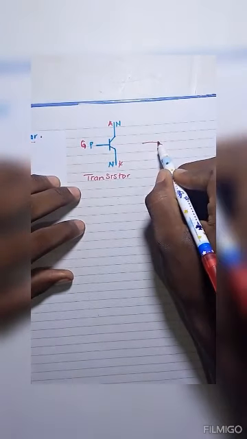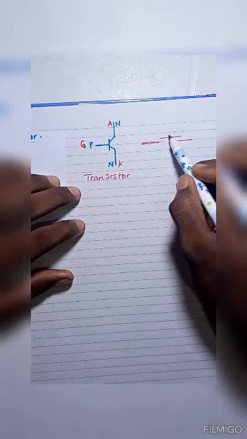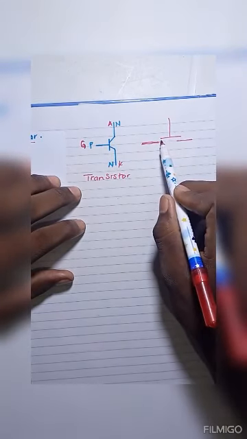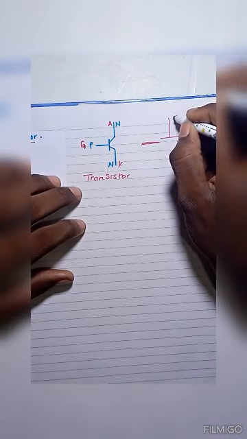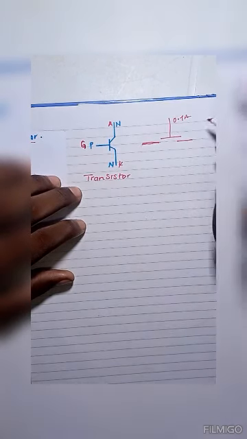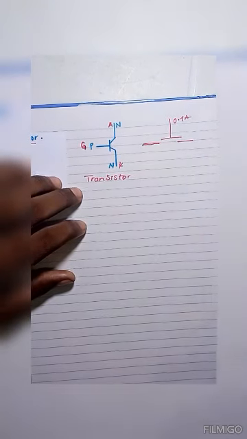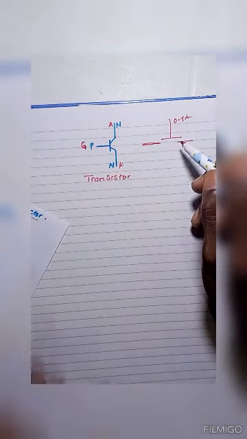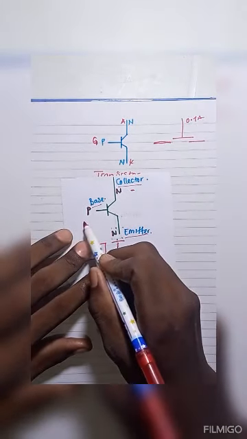emitter. So for a transistor, there is something like a gate. For this gate to be closed, there must be current here, let's say 0.1 ampere, for this gate to be closed. So here N means negative voltage, while P means positive.